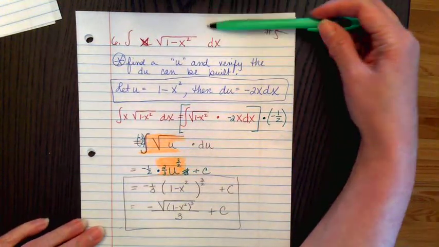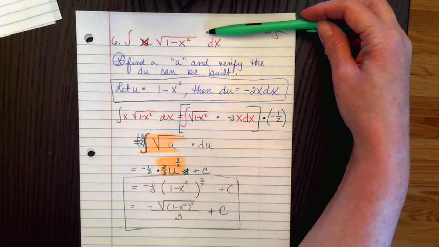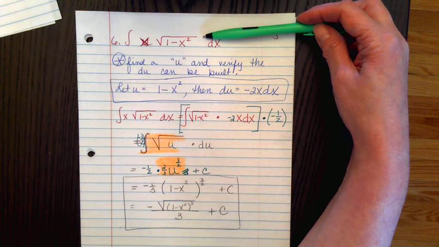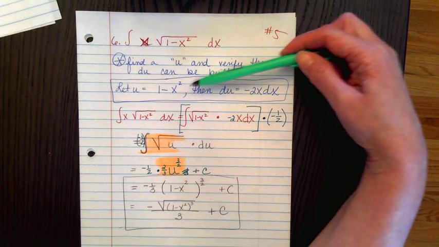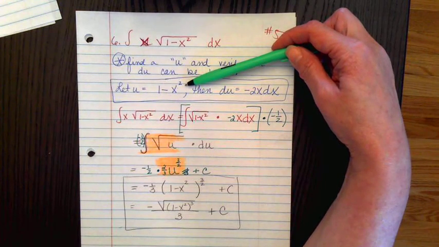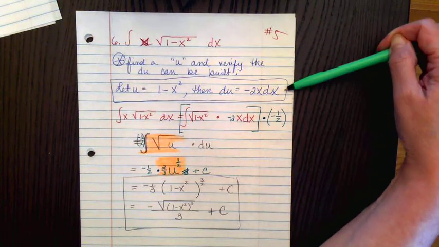When you look at this example and you can pick out what's the complicated part of the problem, you see that the complicated part of the problem is the radical. And so this radicand, the 1 minus x squared, is going to be the best piece to use as u. And so we guess that u is going to be 1 minus x squared. And then we check to see if we can build a du. du is going to be negative 2x dx.